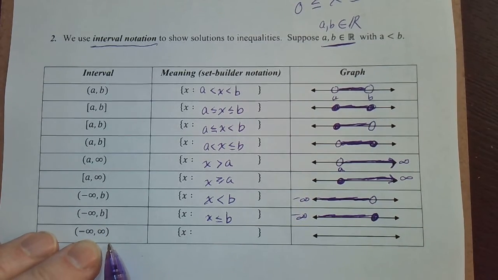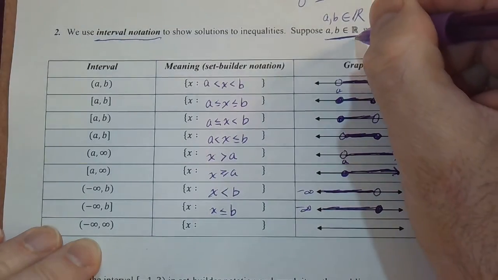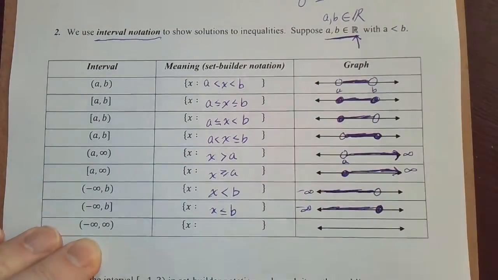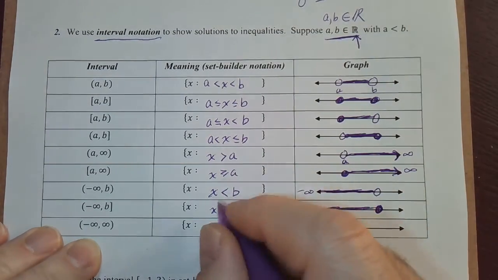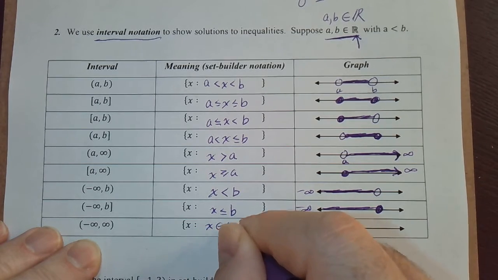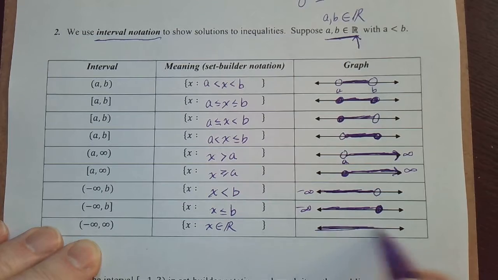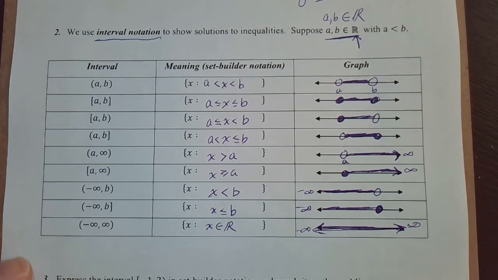And the last one, well, I don't even know why I put this one on here. The interval from negative infinity to infinity is actually what this symbol is. It's all real numbers. It's the entire real line. So I'm just going to replace this with the set of all x such that x is an element of the real numbers, and it's the entire real line, negative infinity to infinity. Again, that one was optional. I maybe should have left that one off.